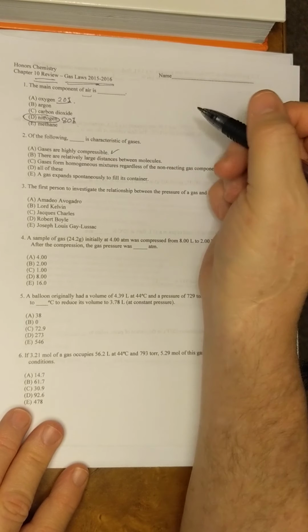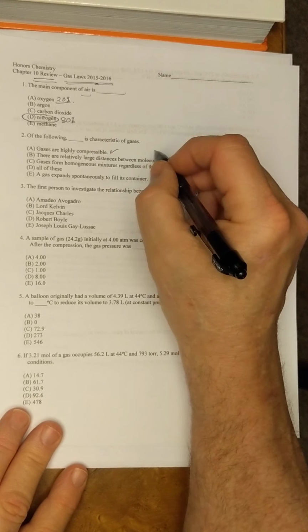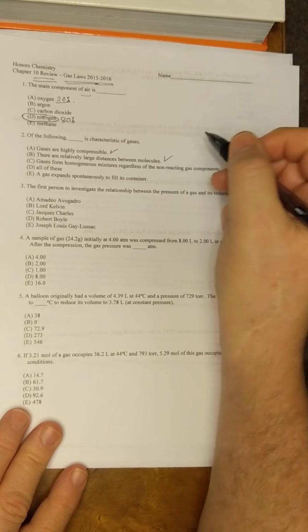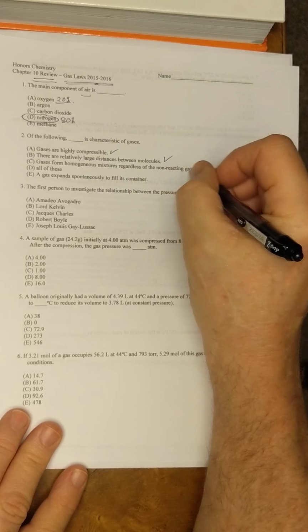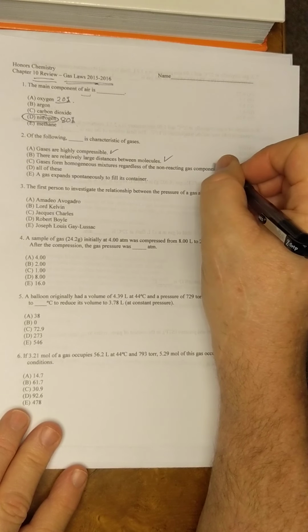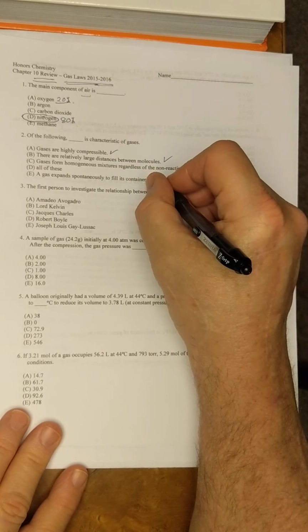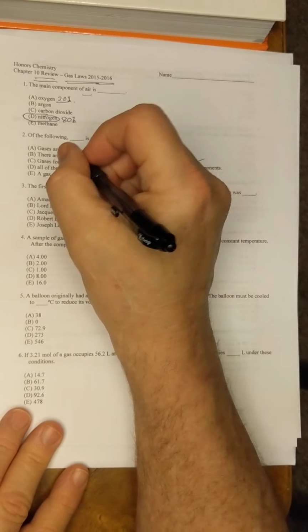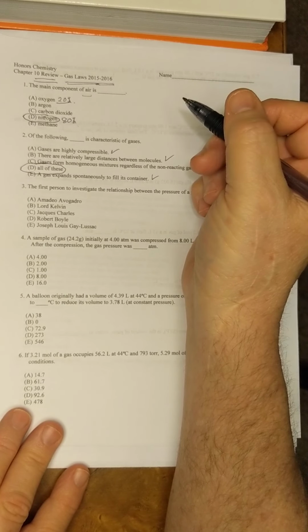Of the following, what is characteristic of gases? Well, gases are highly compressible, and this has to speak of kinetic theory. The relatively large distance between them, that's true. And gases form homogeneous mixtures regardless of non-reacting gas components. And a gas will spontaneously fill its container. So that points to all those things being true.